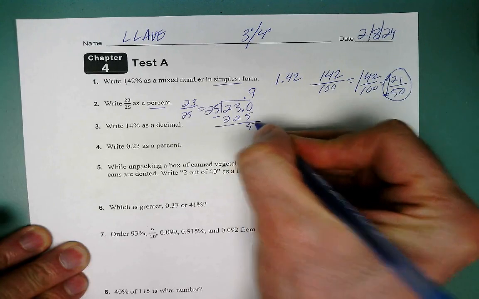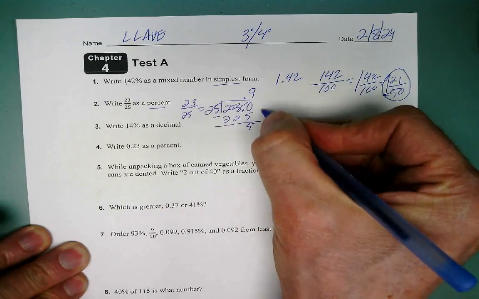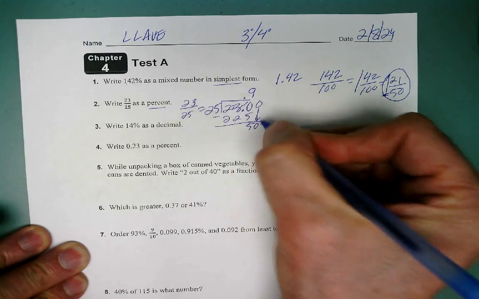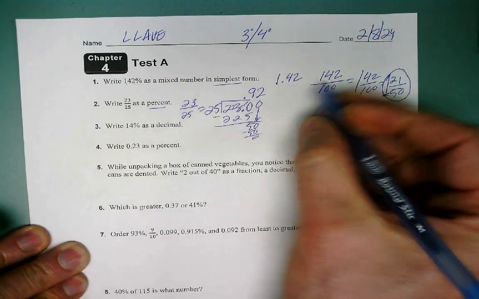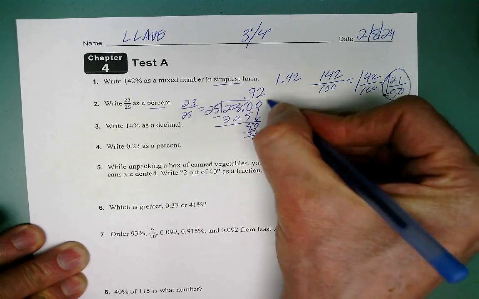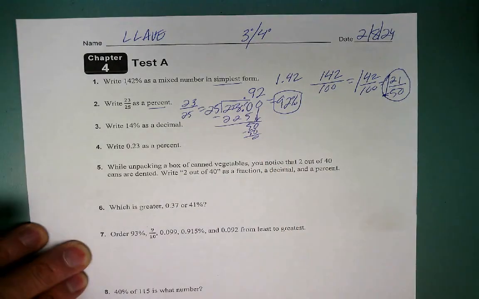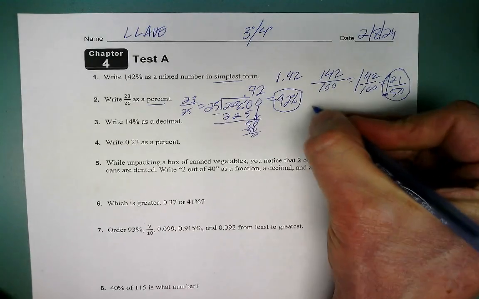When I subtract, I get a 5 here, right? Because I had to borrow, 10 minus 5. And so since I have a remainder, I'm going to add a 0 and do this again. And 25 goes into 50 two times. So that's my decimal. And to make that a percent, I just move it over 2 spots. 92%. That's my answer. Now, I'll show you a shortcut that doesn't always work, but it works with this one.